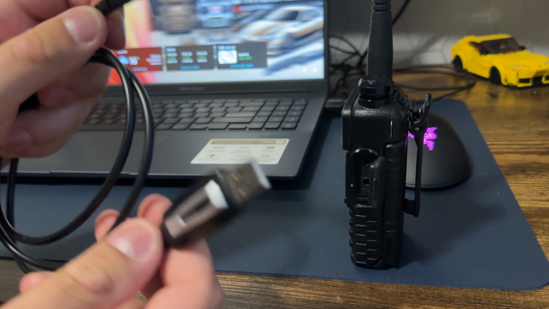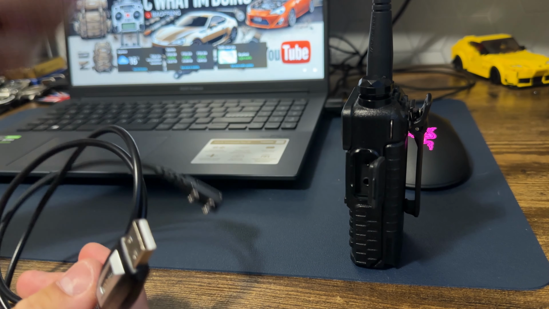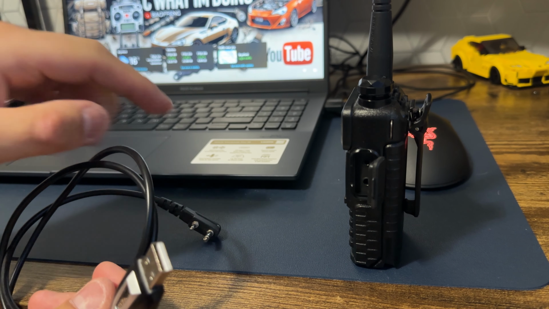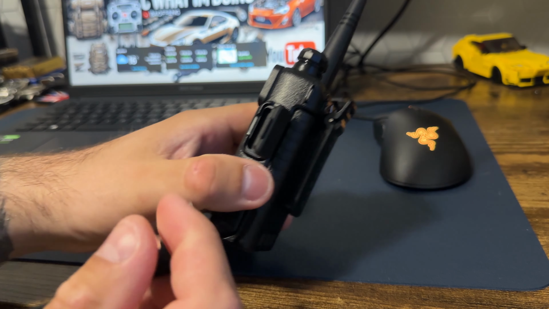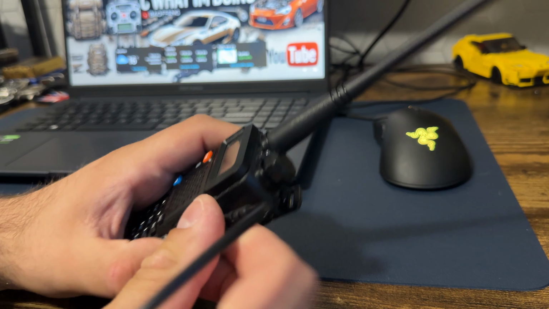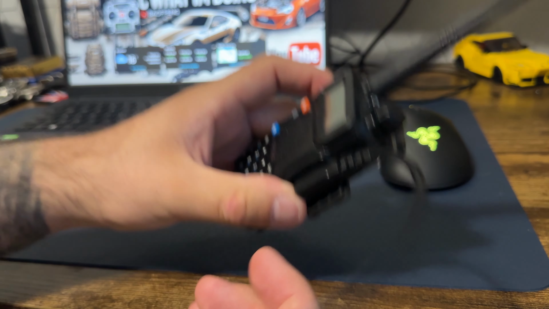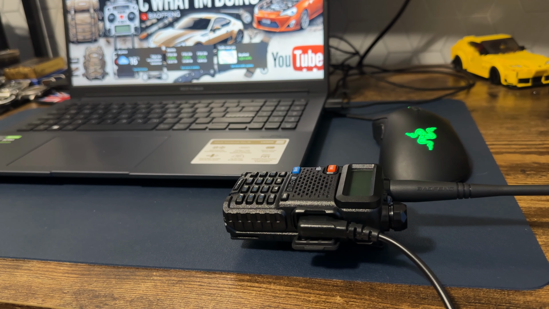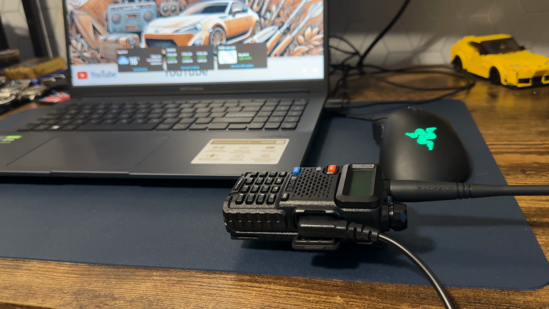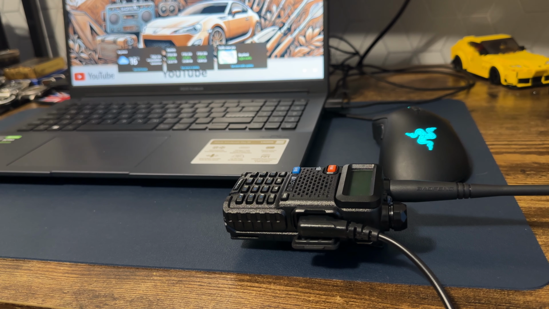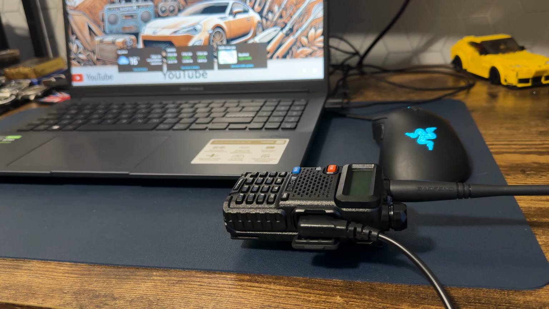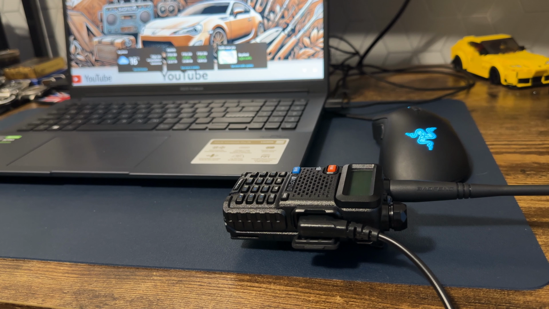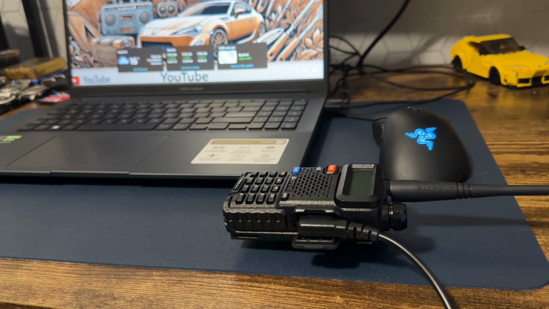So this is a Baofeng programming radio. On my computer I'll use the CHIRP software. This will plug in, and this then can be plugged into the computer, and it will allow me to program the radio, change some of the settings instead of having to mess about on the menu system, and save different channels. As you can see, I have some of the PMR channels saved on there.